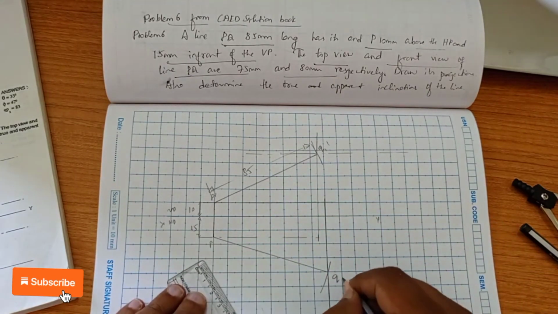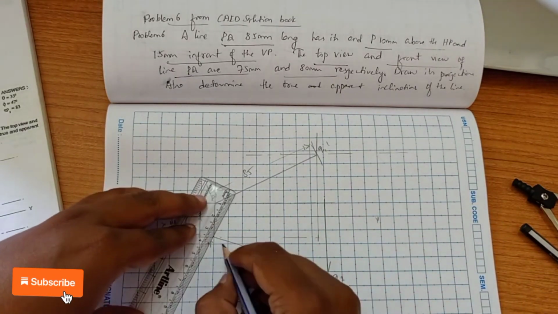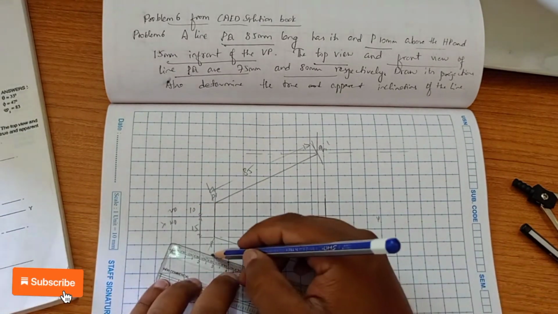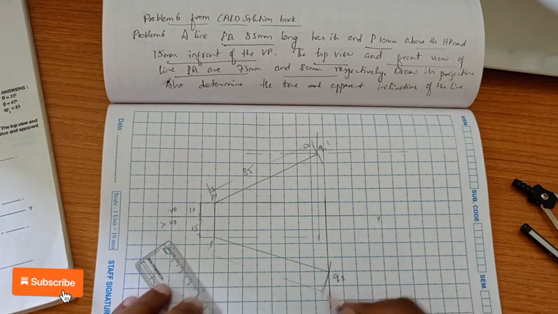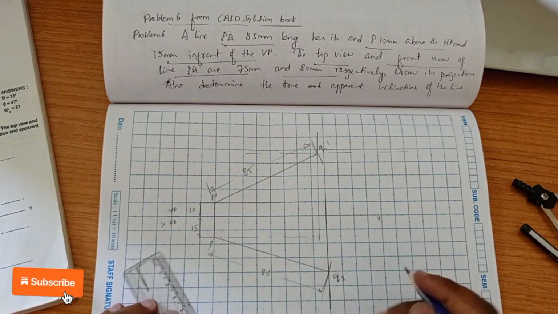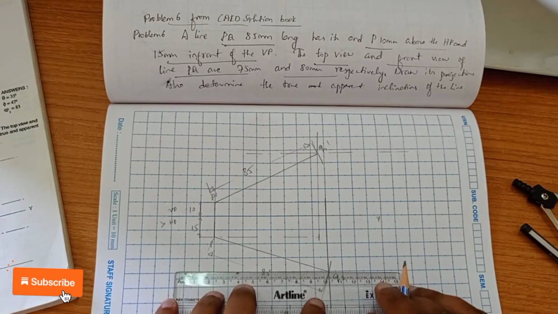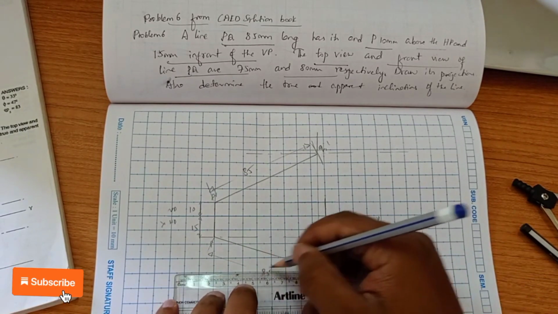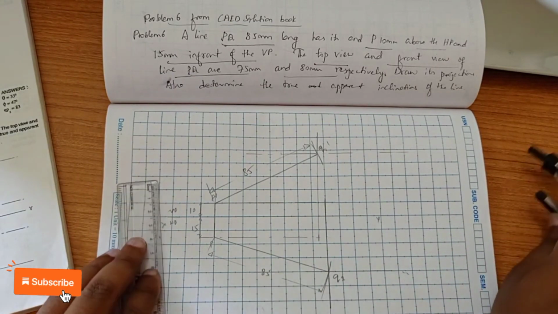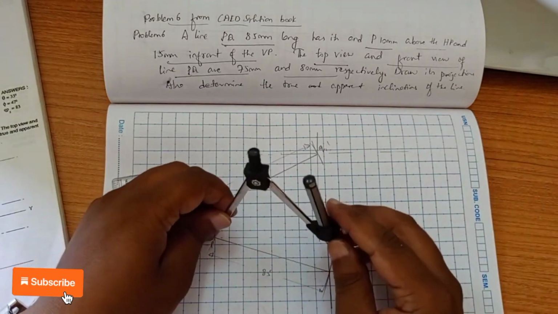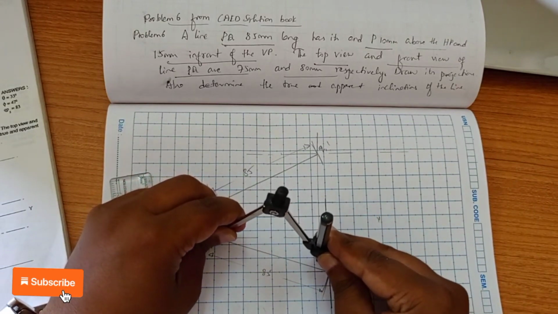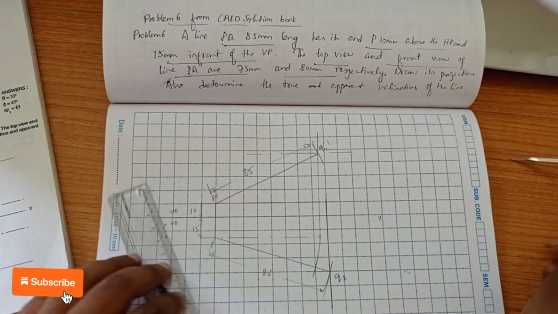This PQ2 is also 85 mm. Okay, so 85 here we get another locus line. Okay, so now using this 75 mm here, we're going to cut the arc exactly here.